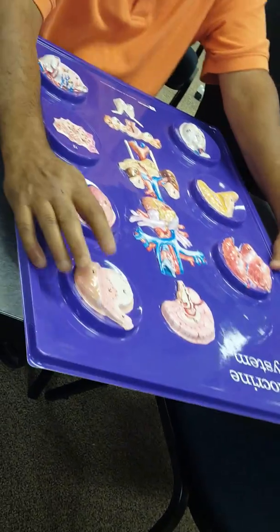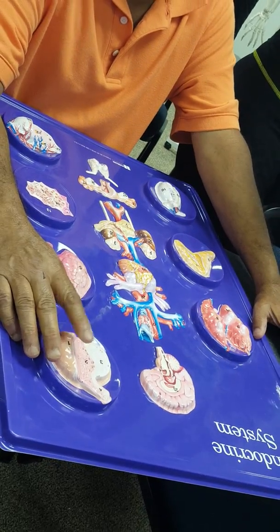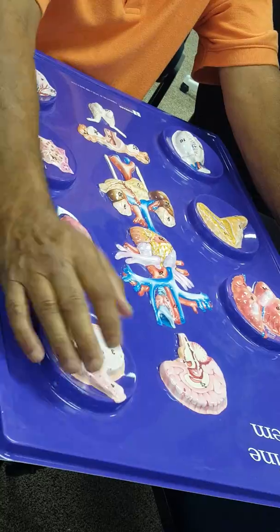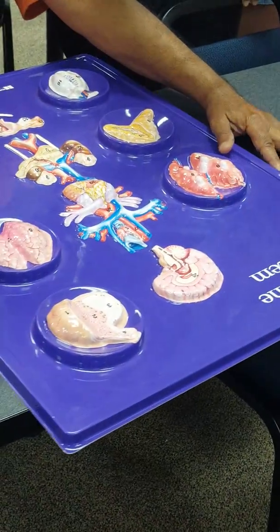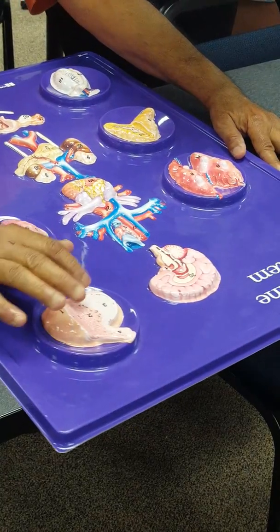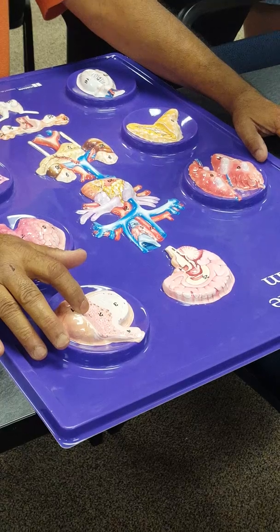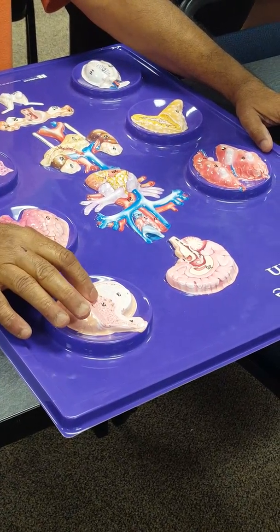Now, this one is the pituitary gland, right? And see, this is the infundibulum, and the hypothalamus is right there. And as I mentioned, there is a posterior pituitary and an anterior pituitary. Now, this is something important to remember.